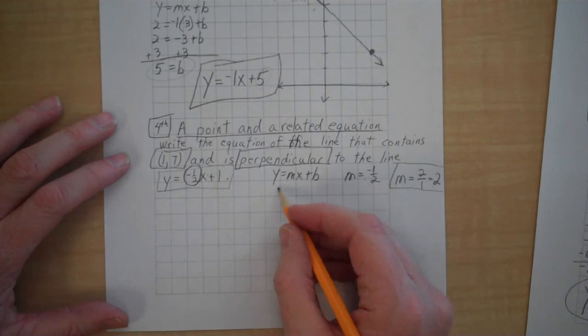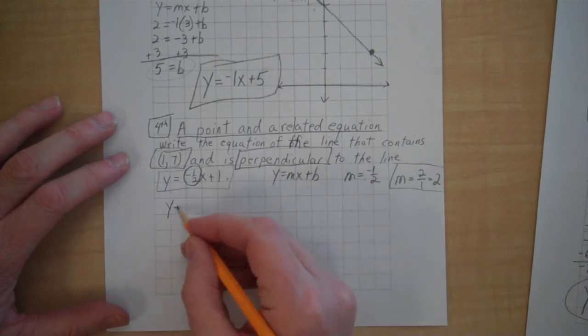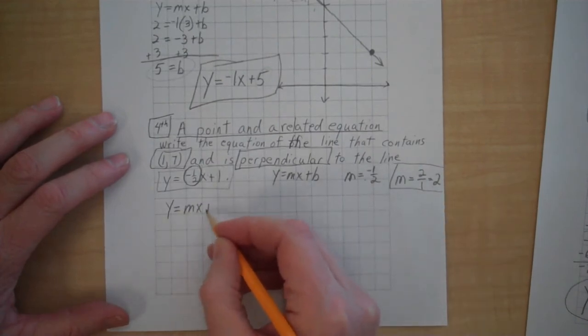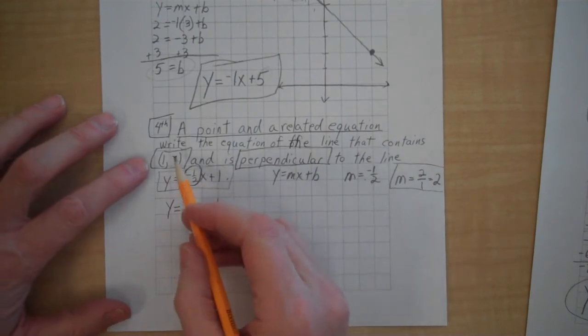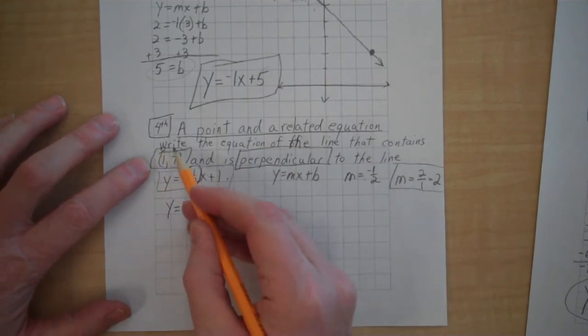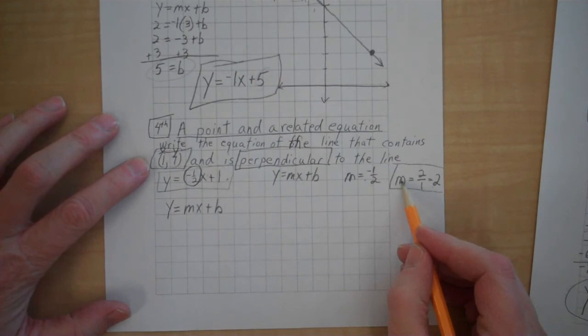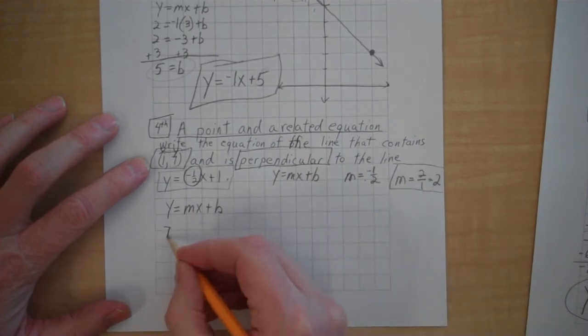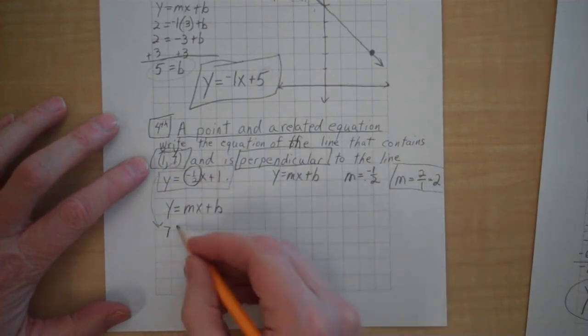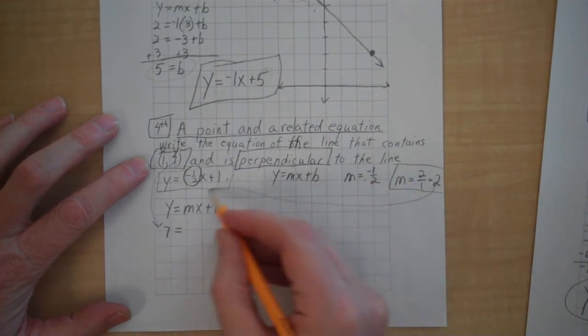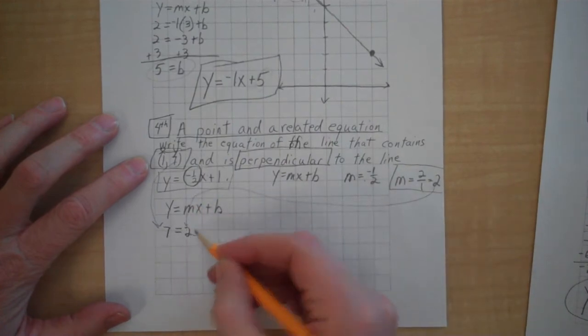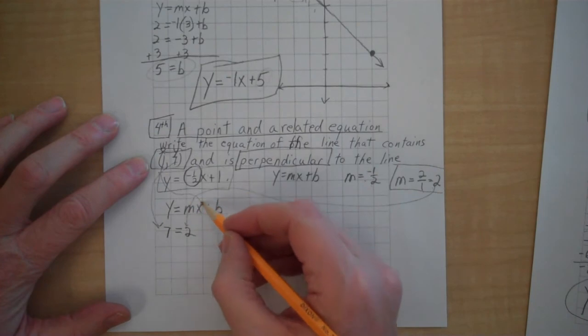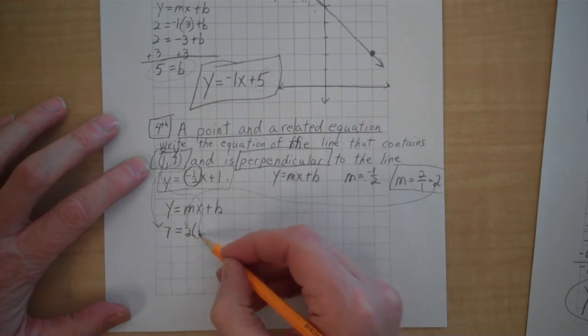Now, y equals mx plus b. I'm writing it over. I have an x here, I have a y here, and I have an m here. So y is 7. M is 2. X is 1.